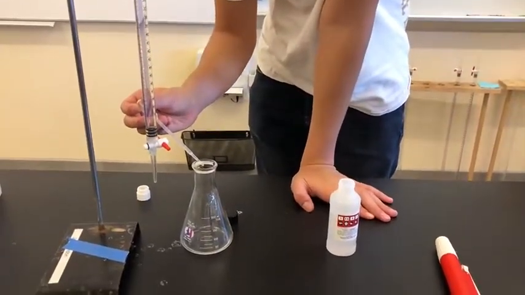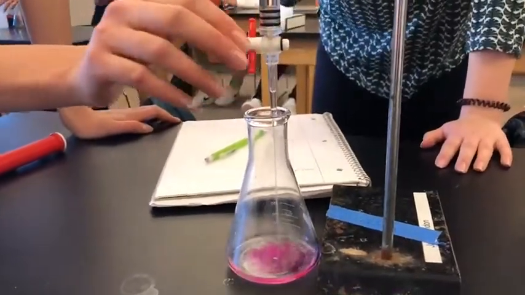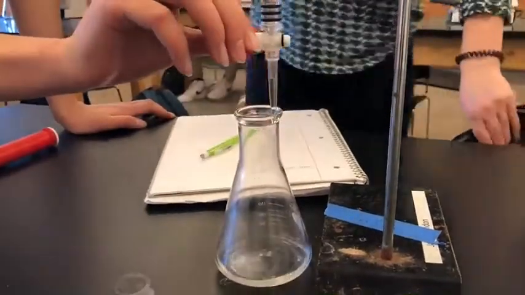Step 7. Record the starting volume. Step 8. Start performing the titration by letting the base run through the burette and into the flask. Stop when the acid changes the color completely.